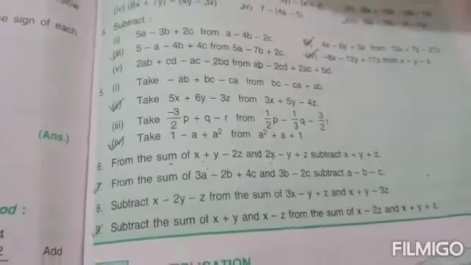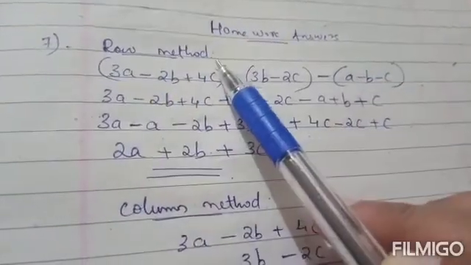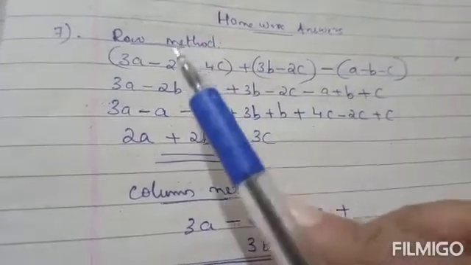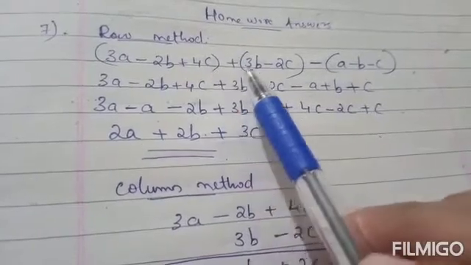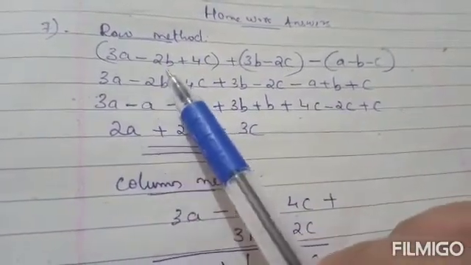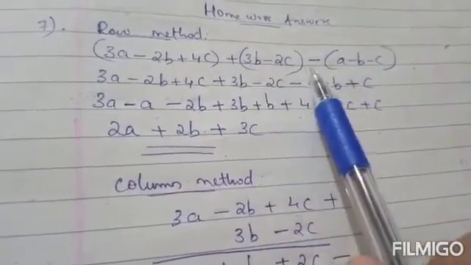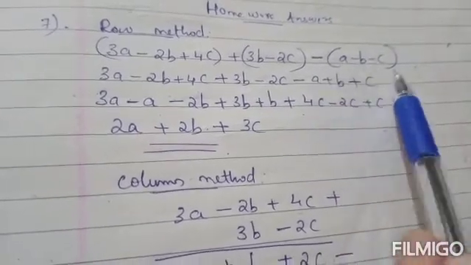So first you can use the row method. So in the row method, you write the given polynomials in a row. So from the sum of 3a minus 2b plus 4c and 3b minus 2c, you can write 3a minus 2b plus 4c plus 3b minus 2c. You have to subtract, so minus a minus b minus c.